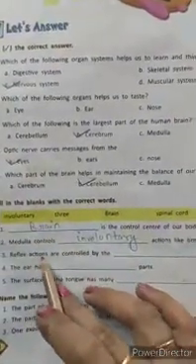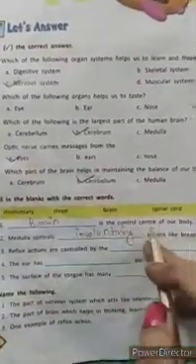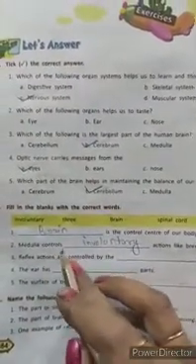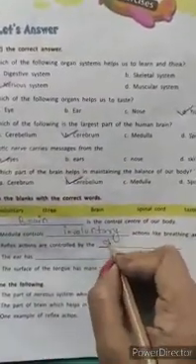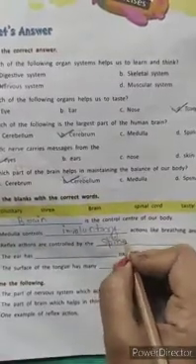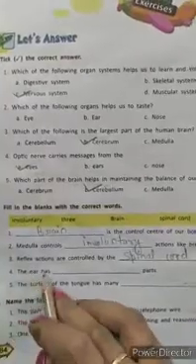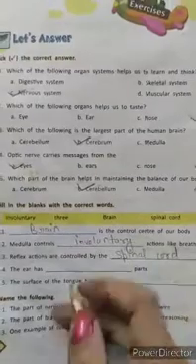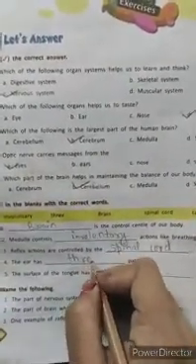Now reflex actions are controlled by the dash. What controls the reflex action? As you all know, all the body functions are controlled by the brain, but reflex actions are the only actions which are controlled by the spinal cord. These actions are sudden and automatic. Now, the ear has dash parts. The ear has three parts: outer, middle and inner.